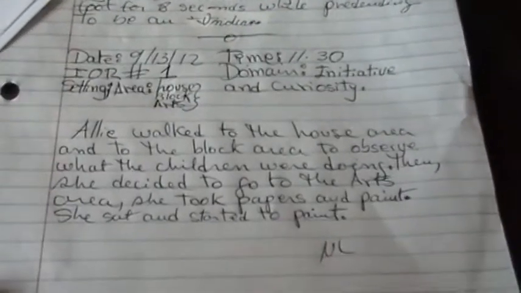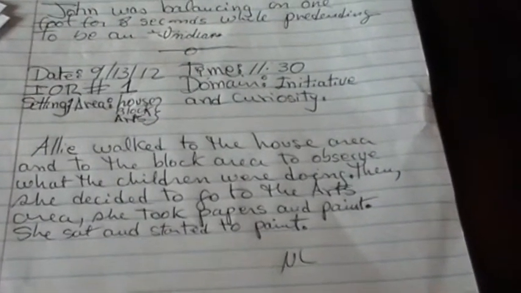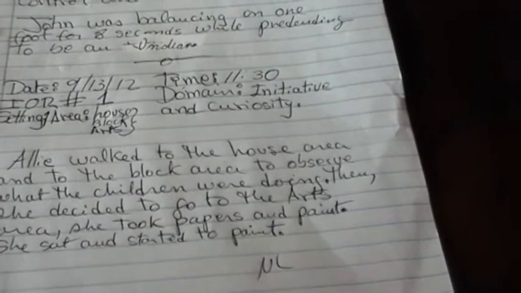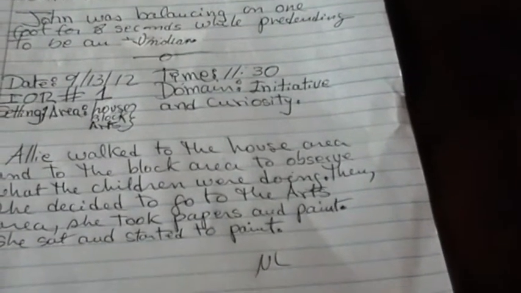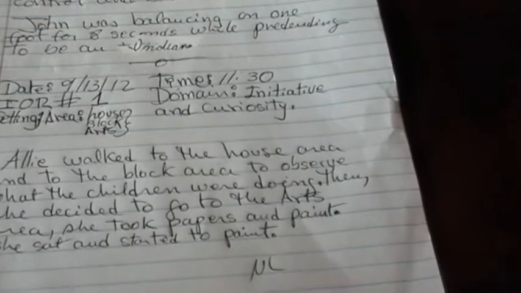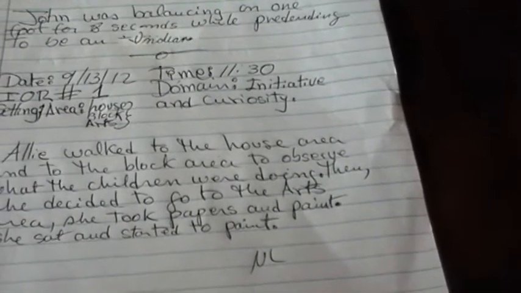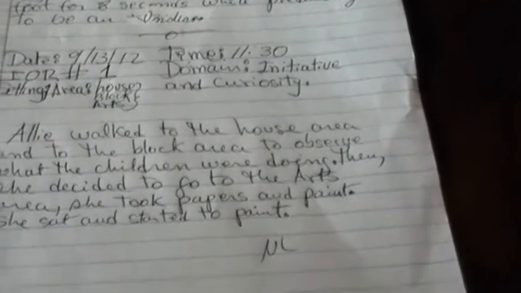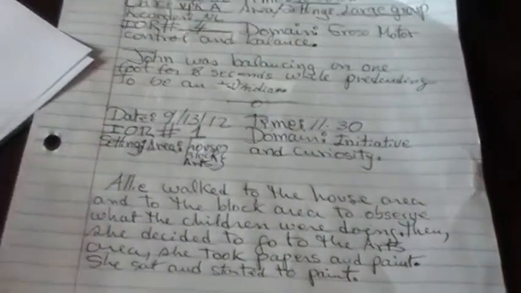For example, if we observe that Ali walked to the classroom, Ali walked to the house area and to the block area to observe what the children were doing. Then she decided to go to the arts area and she took paper and paint. She sat and started to paint. That would be the observation that we did on Ali.